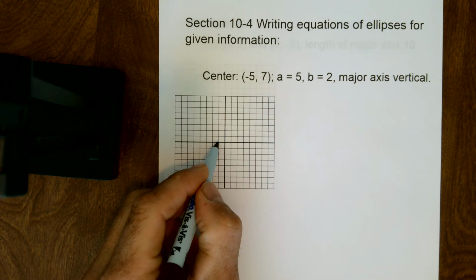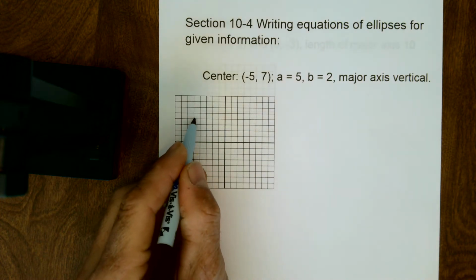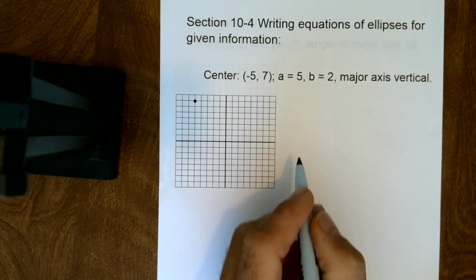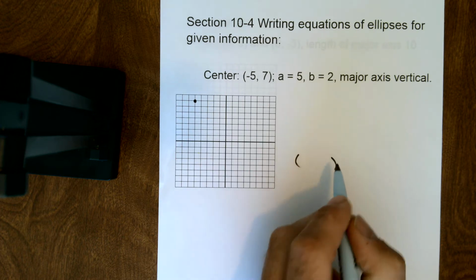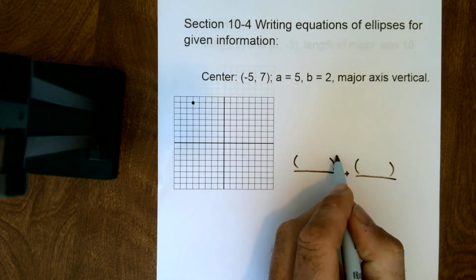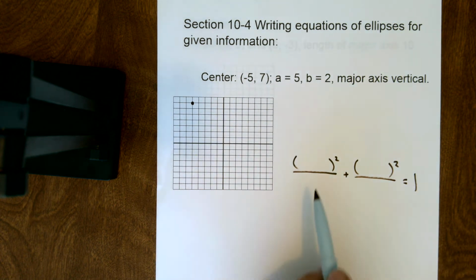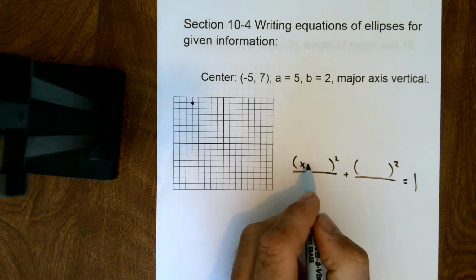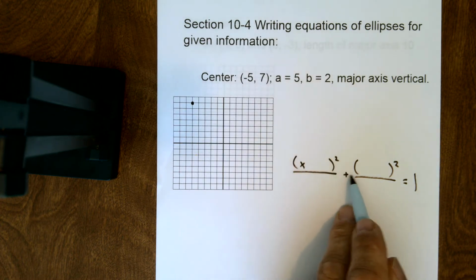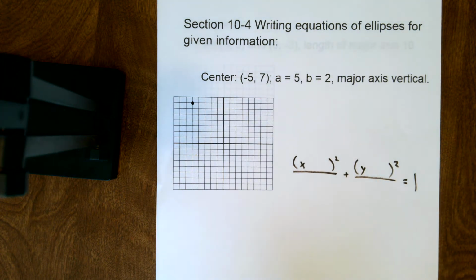So I'm going to come over here, -5, and I'm going to come up my 7. So there I know is my center. So if you want, we can go ahead and also create what this equation is going to look like. We know that our x's are going to come first here. So our x's squared divided by something plus our y's squared divided by something is going to equal 1.